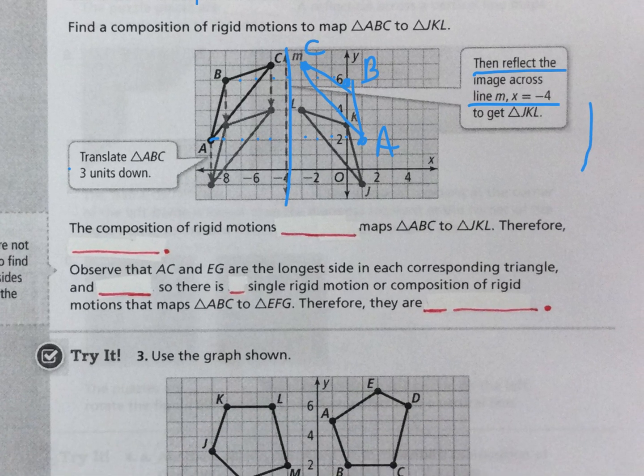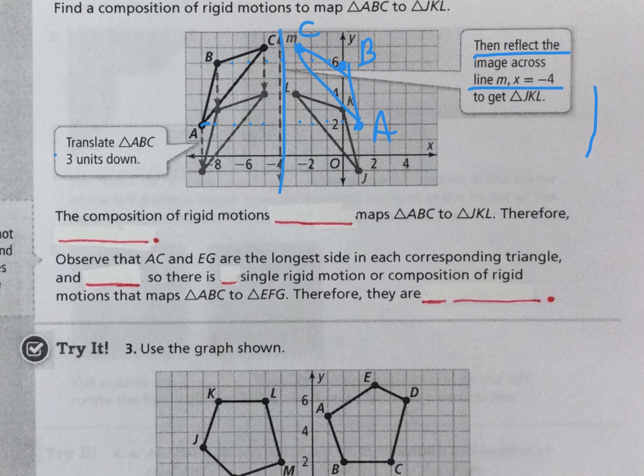So the composition of rigid motions, and I'm going to write it my way though, a translation of (0, -3) is second, and first we'd have that reflection of, what is that, y equals -4.